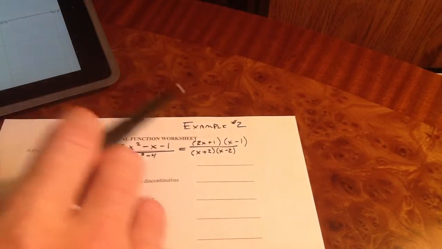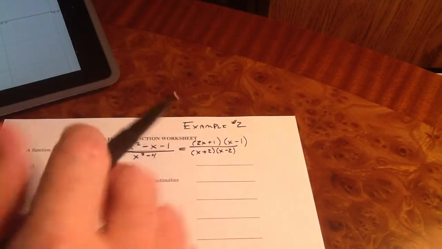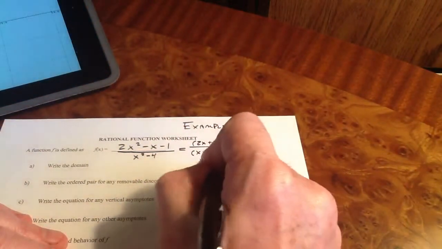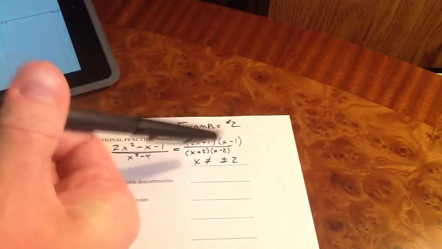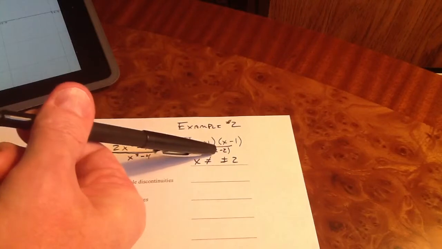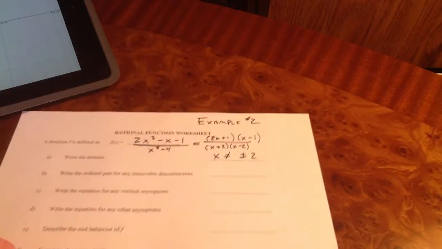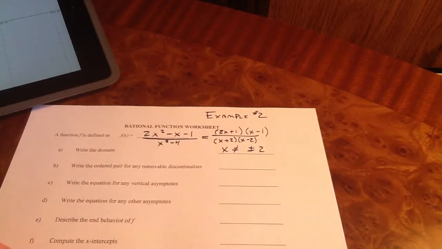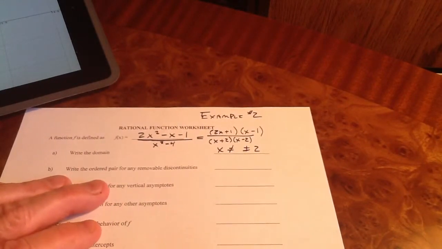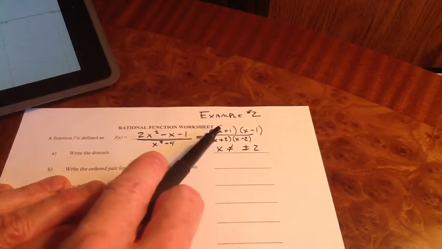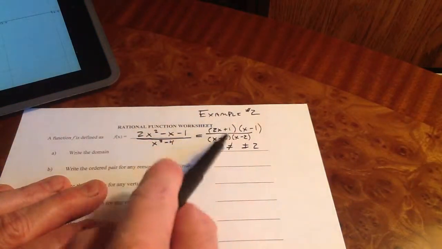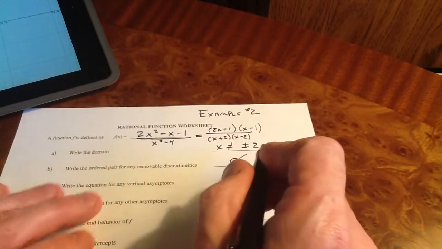Okay, so write the domain. X cannot equal plus or minus 2, right? Set the bottom equal to 0, and it can't be those numbers because you'd be dividing the entire quantity by 0. Can't do that. Write the ordered pair for any removable discontinuities. Are there any matches here? None of the factors are repeated on top to bottom, so there are no holes.